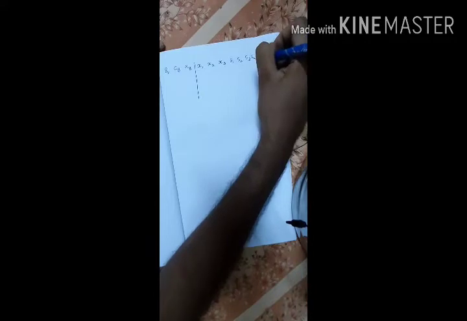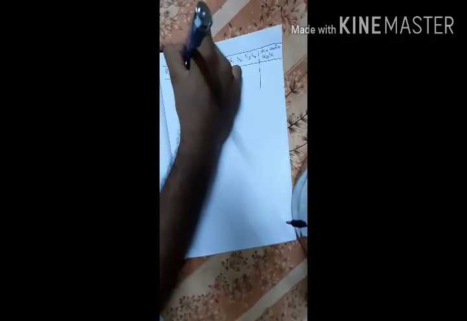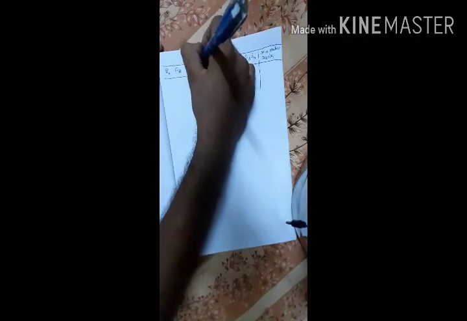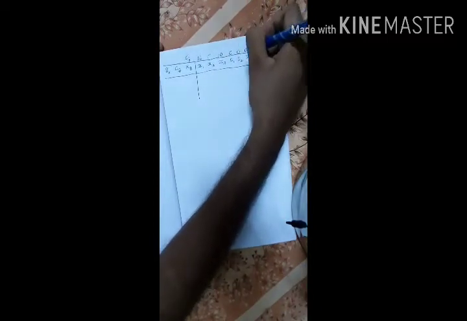Then we have minimum ratio, that is XB by Xi. Then we write the value of Cj. The values of Cj are 16, 17, 10, 0, 0, 0, 0.